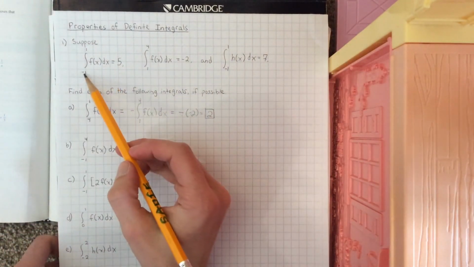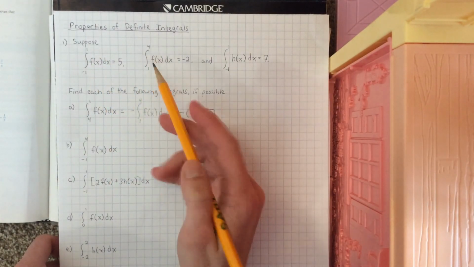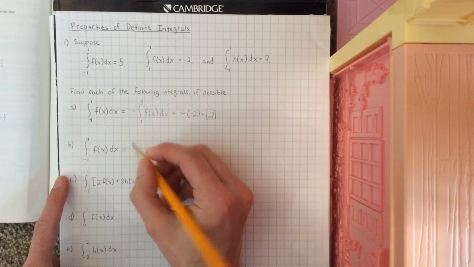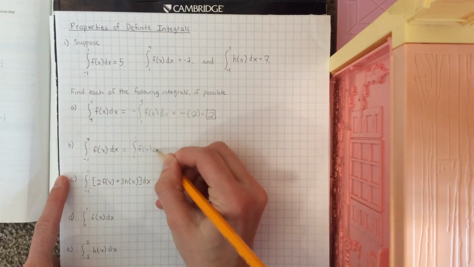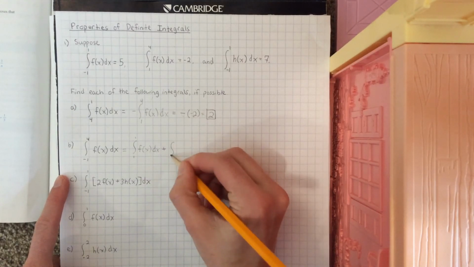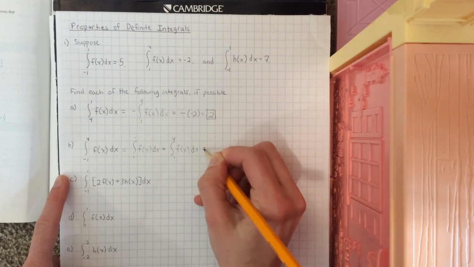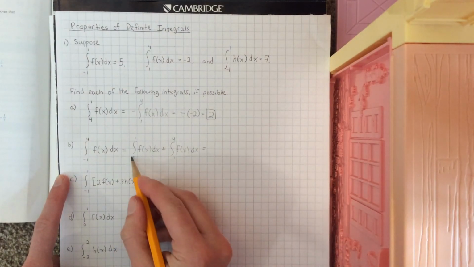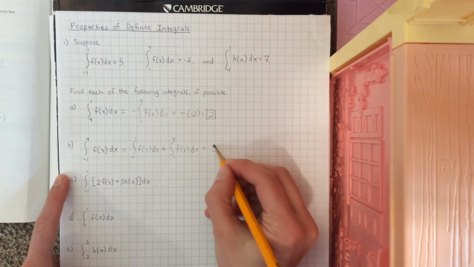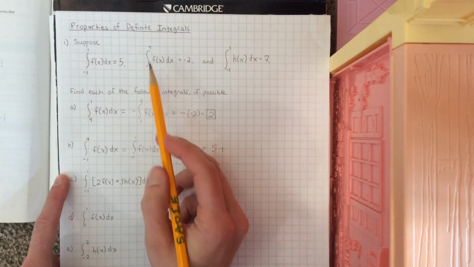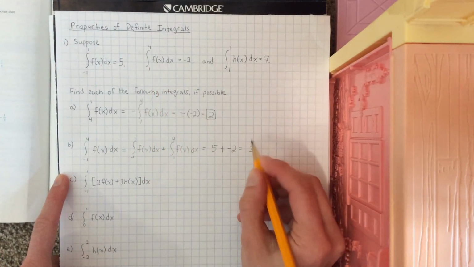So here we have negative 1 to 1. The upper bound is the same as the lower bound here. So this is the same as the integral from negative 1 to 1 of f of x dx plus the integral of 1 to 4 of f of x dx. The integral from negative 1 to 1 of f of x dx is 5, and the integral from 1 to 4 of f of x dx is negative 2. Therefore, we get 3.